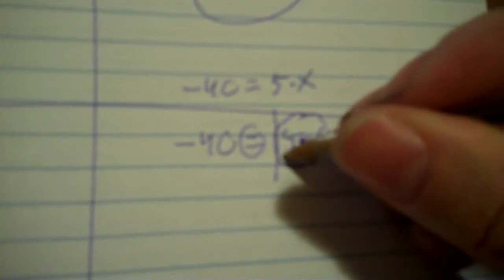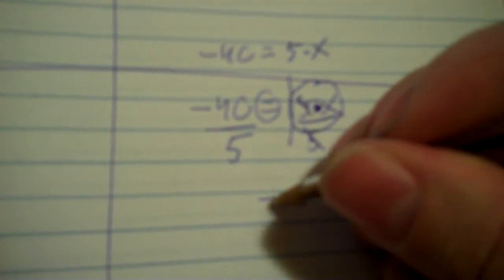So 5 times x, the opposite of times is to divide. So dividing, I want to underline each side and place the factor of 5 underneath so that those cancel and I place a 5 under there. So we have x over here, and then negative 40 divided by 5 is negative 8.